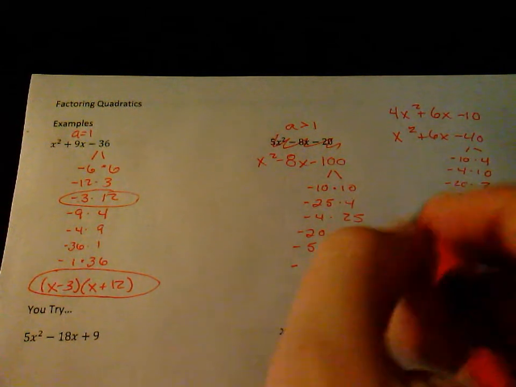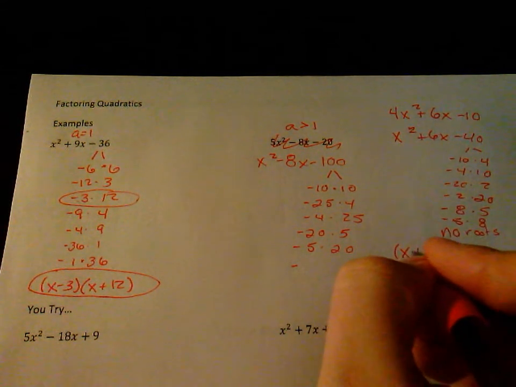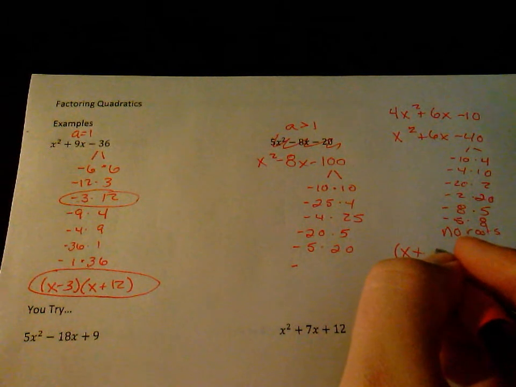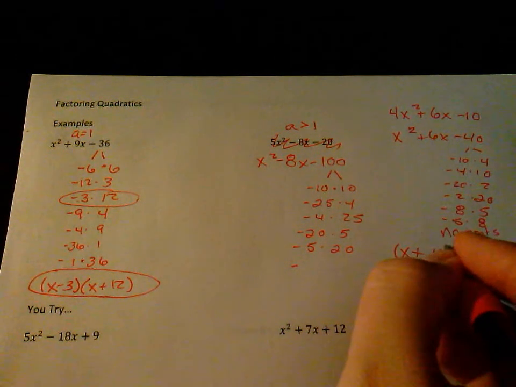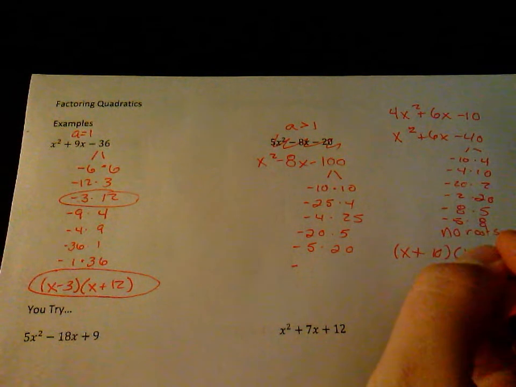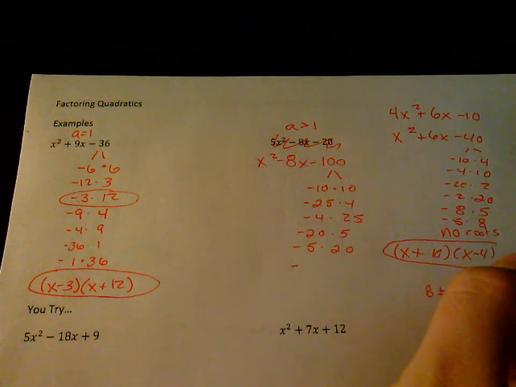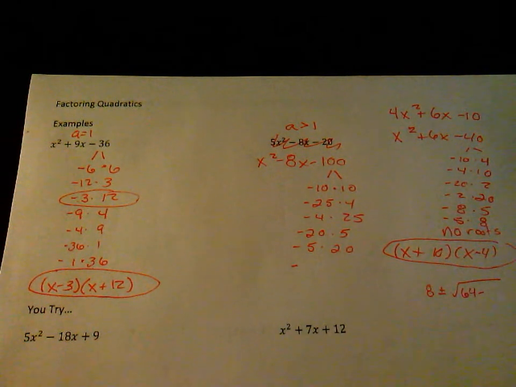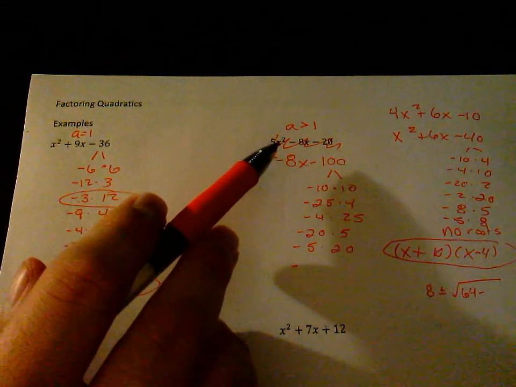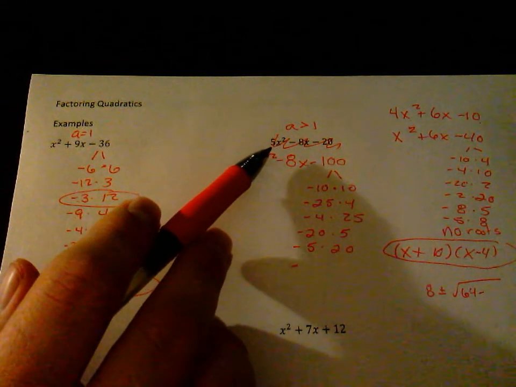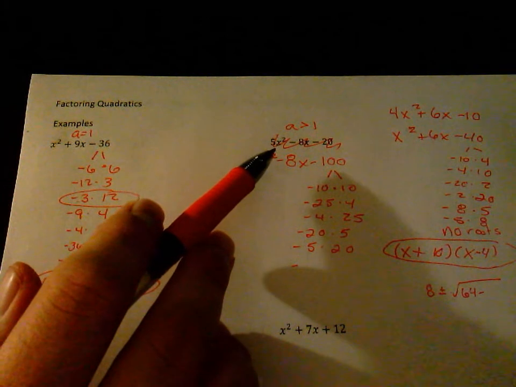So in this case, it'd be x plus 10 and x minus 4. And that should be the answer. This thing shouldn't be on your papers, so you're going to get confused at first, but hopefully it'll work out in the end.